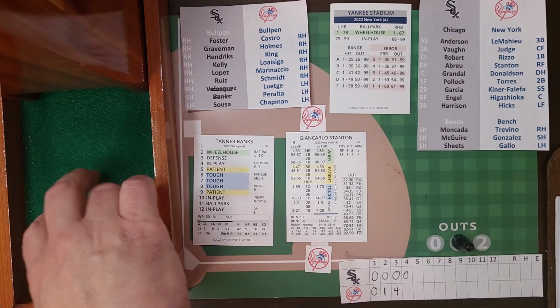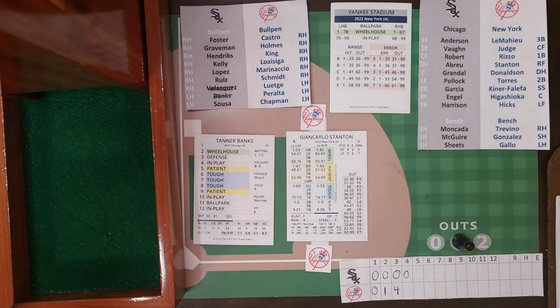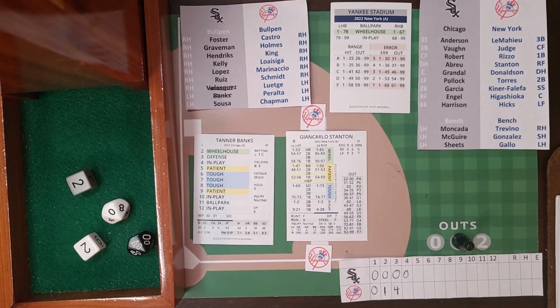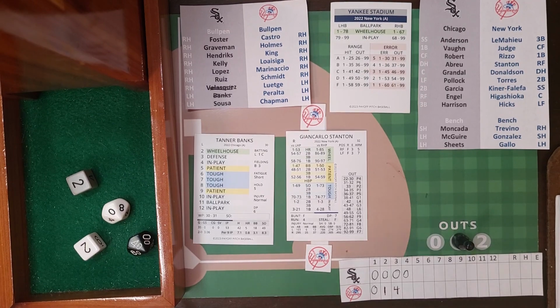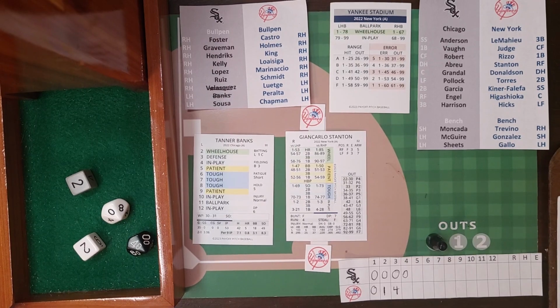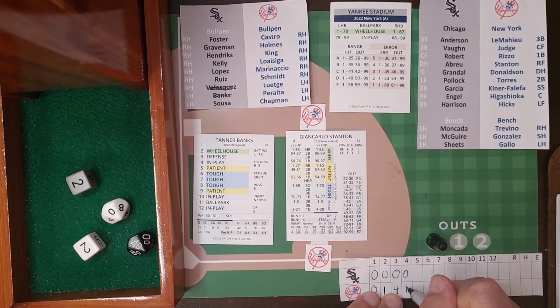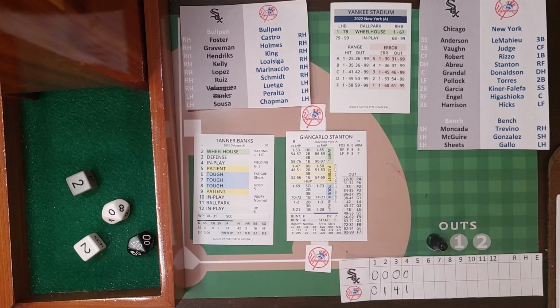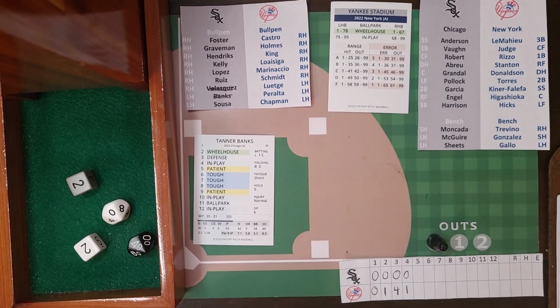LeMahieu will stand pat. Here is Giancarlo Stanton. He's 0 for 2. He could use a hit. 4 is in play, 40. That's out of range. In play 40 is a ground ball back to the pitcher, Banks. And this could be a double play. That's a 4, so it is going to be a double play. It's going to go 1-4-3 for the double play. 1-4-3 double play to end the inning. Yankees do get a run to take a 6-0 lead after 4. So Banks came in and limited the damage.